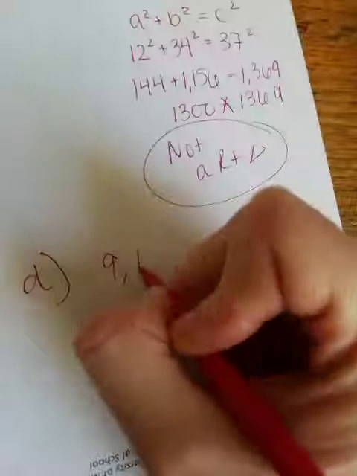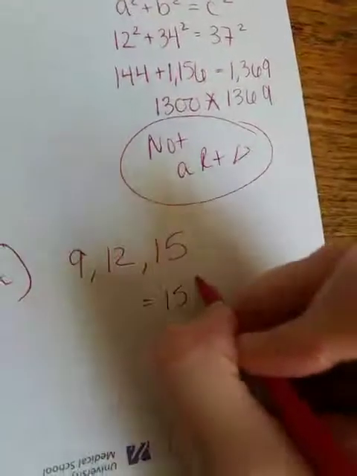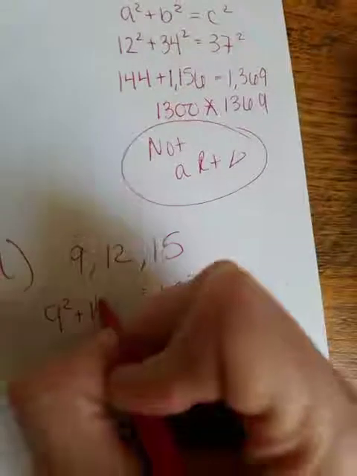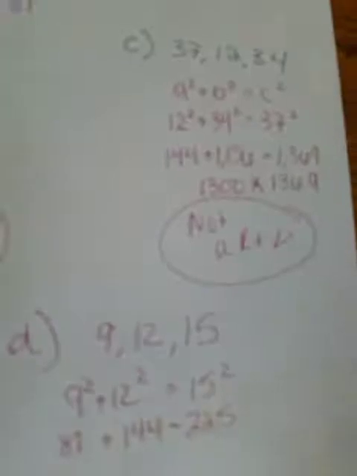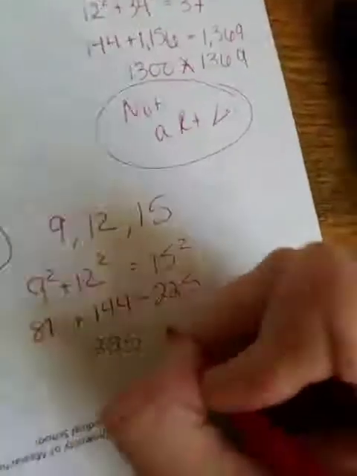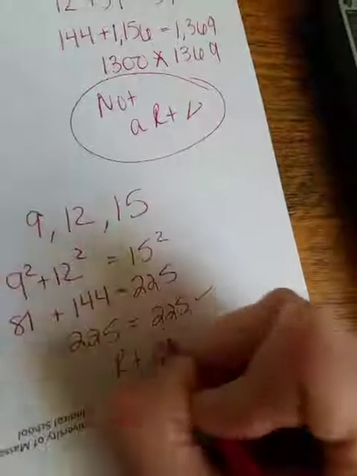I guess maybe I should do one where it actually does work out, just to show you that. So if you had 9, 12, and 15, just really quick. So we'd have 15 squared. We want to know, does that equal 9 squared plus 12 squared? 9 squared is 81, 12 squared is 144, and 15 squared is 225. So does 81 plus 144 equal 225? So do they equal each other? Yes. So you'd say, yes, we have a right triangle here.